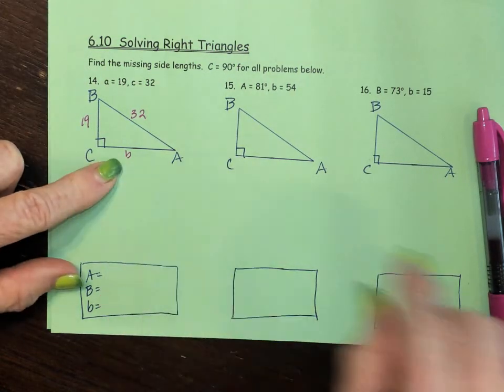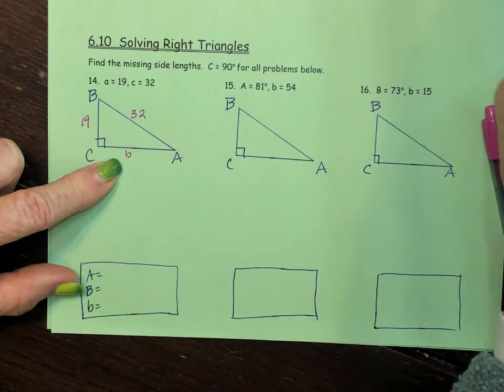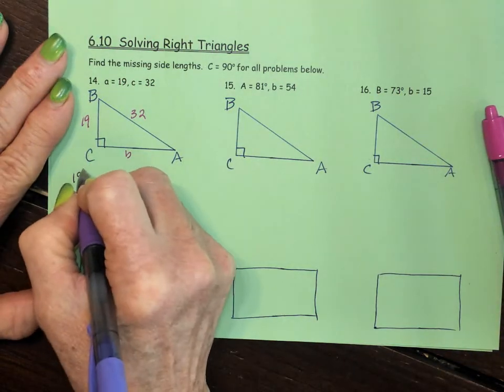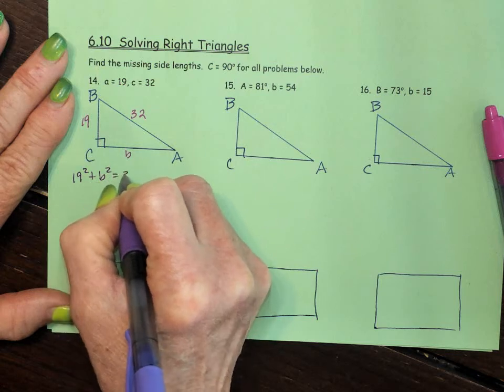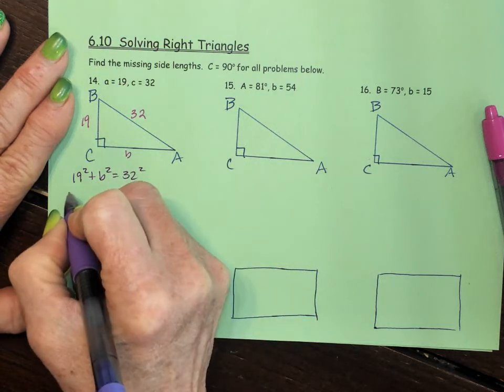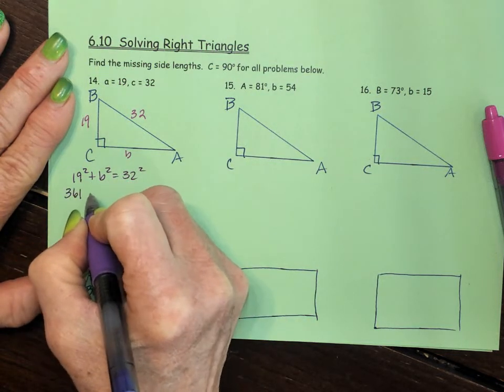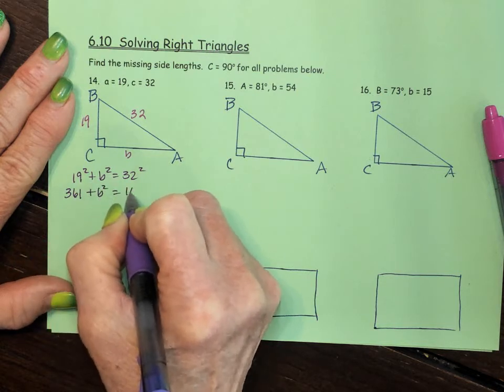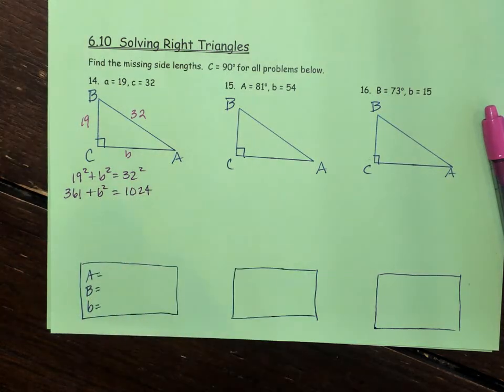Okay, side B, I'm going to use Pythagorean theorem for that. 19 squared plus B squared is 32 squared. 19 squared is 361, plus B squared is, I think that's 1024.